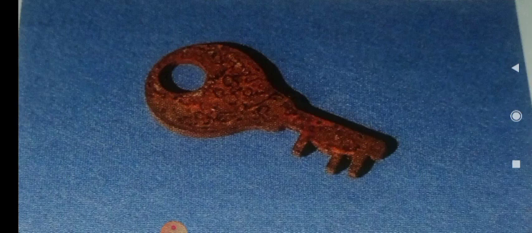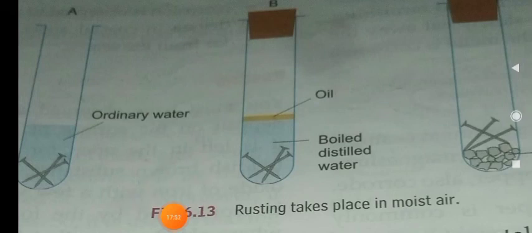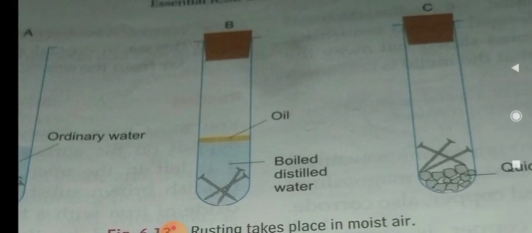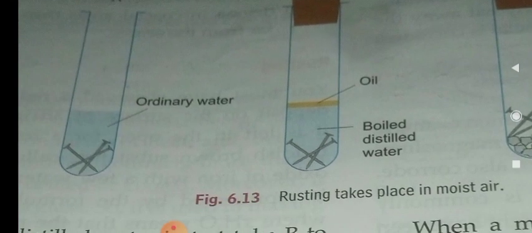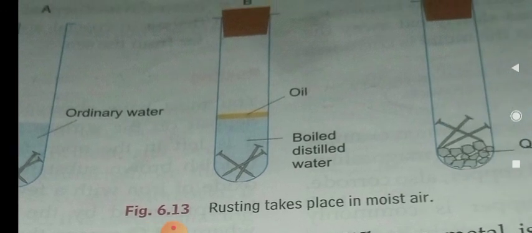Place some iron nails in ordinary water, in boiled and distilled water, and also place some oil over it and close it with an airtight rubber cork, and place it with quicklime. In the three cases, in the first case alone the rusting will take place, because in the second and third cases there will be no moisture and no oxygen, so the rusting will not take place.